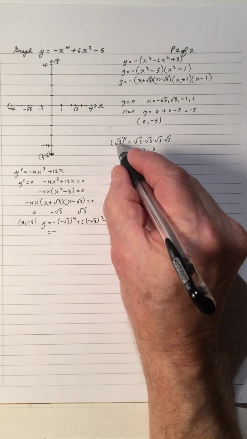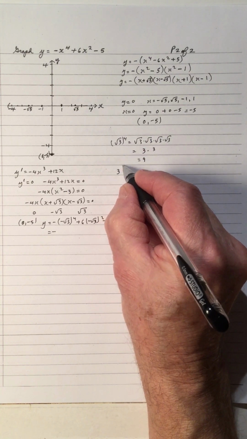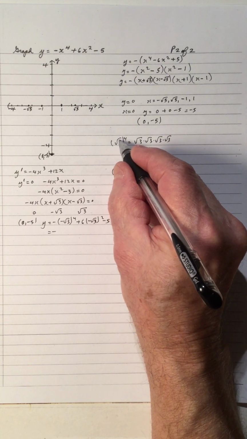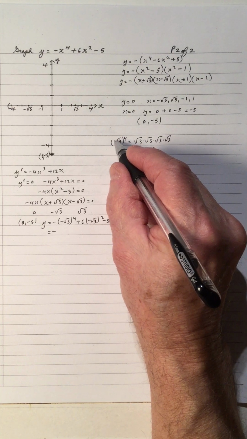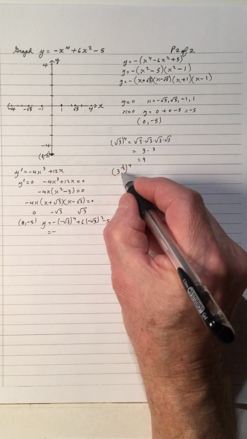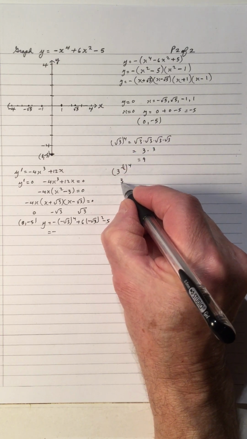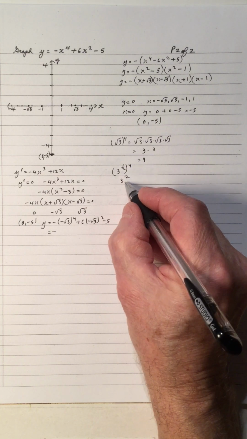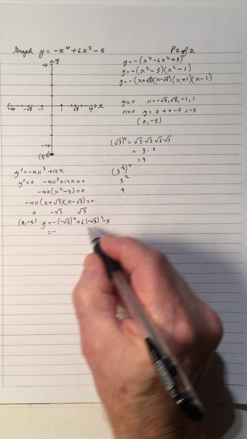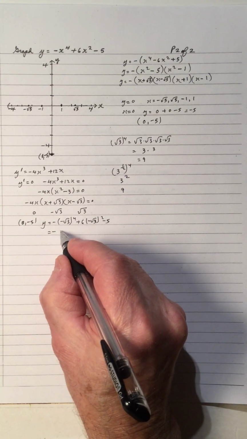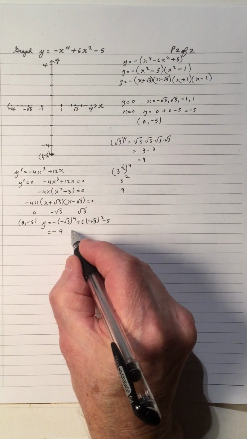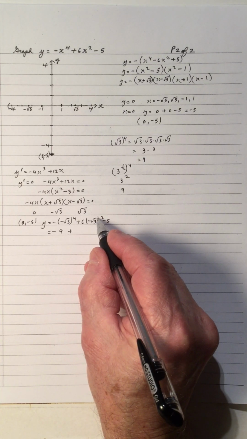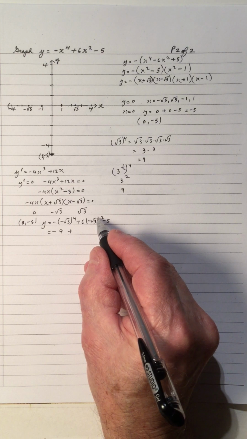Another way to do it would be to take the root 3 and call it 3 to the 1/2, because the square root is a power of 1/2. So that becomes 3 to the 1/2, to the 4th power. A power of a power: 1/2 times 4 is 2, so 3 squared is 9. So we could have gotten 9. And we got negative root 3 times negative root 3 is positive 3.